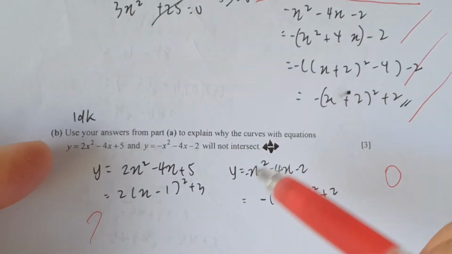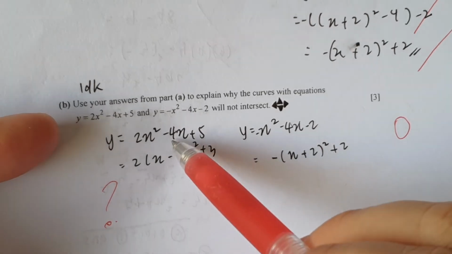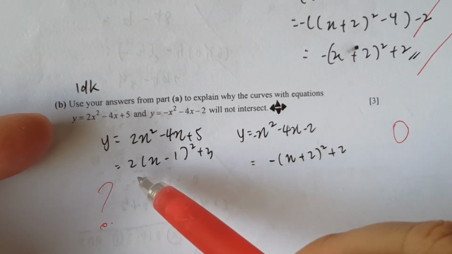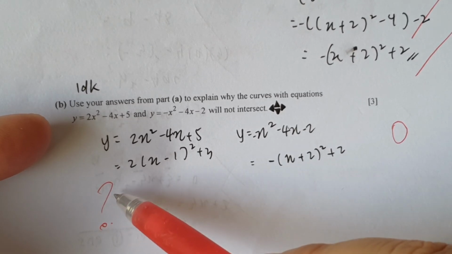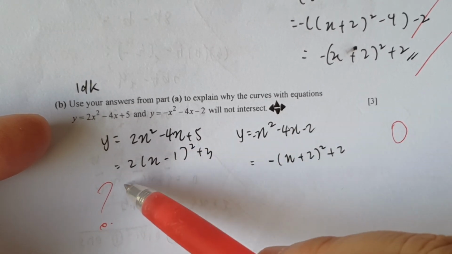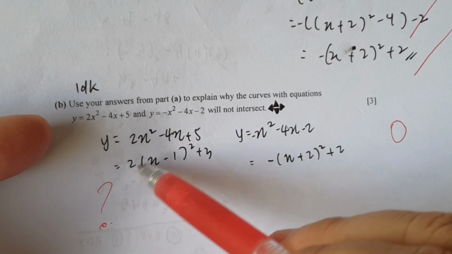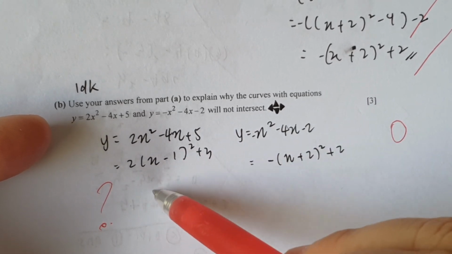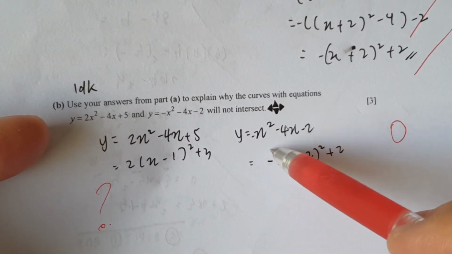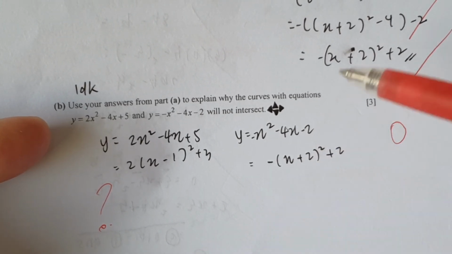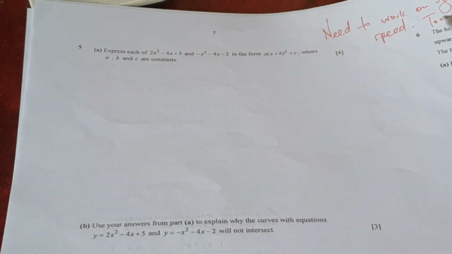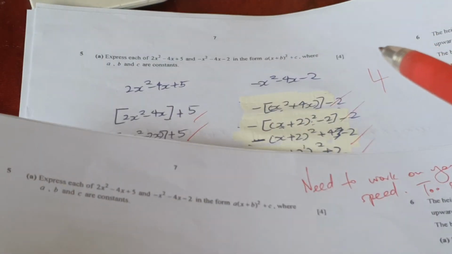This one, you have written this down already, then at least write something. What do you know about this? This one is a happy face, so the minimum point is this. This one is a sad face, the maximum point is -2. Then you get some marks maybe. Do not ever leave blanks.